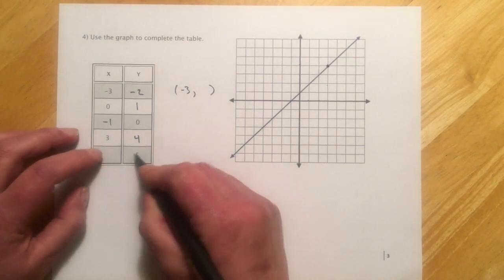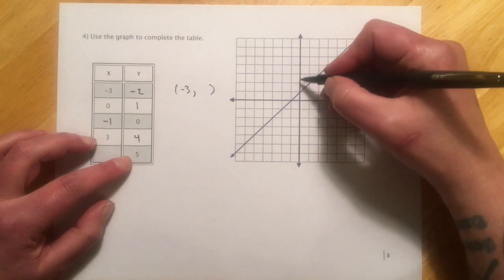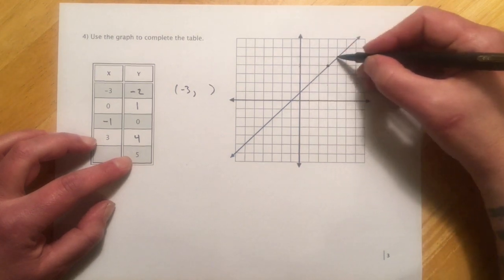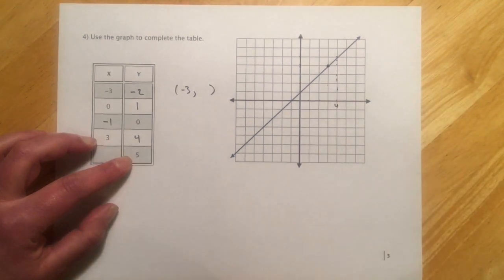And then lastly, what x would make the y 5? So I can come up 1, 2, 3, 4, oops, 2, 4, 5. So that's right here, and then trace it back down, and it looks like that's happening at 4.